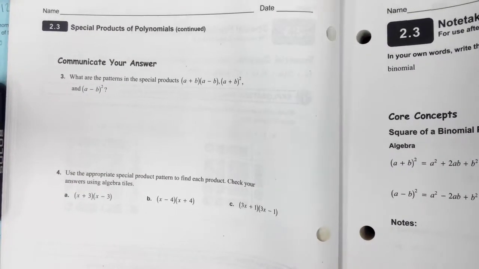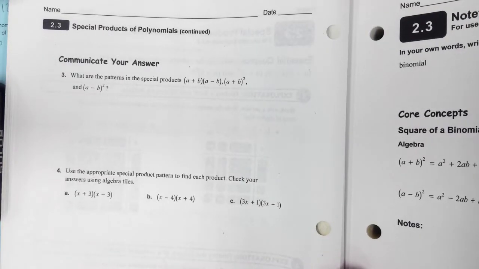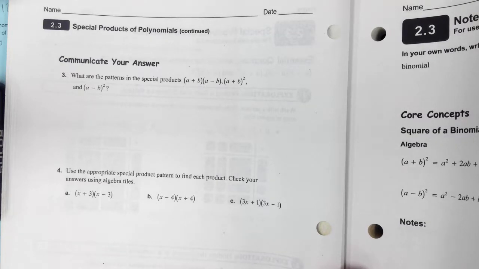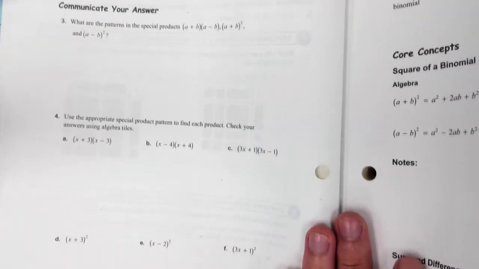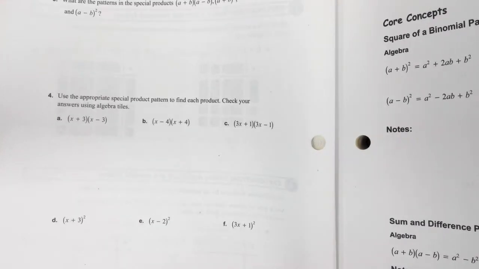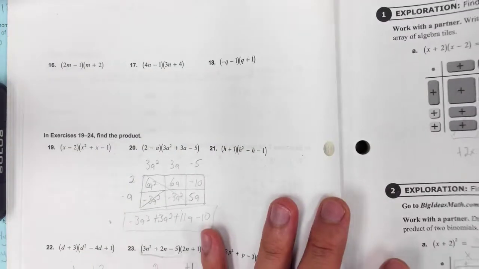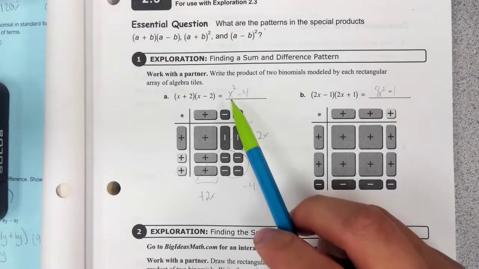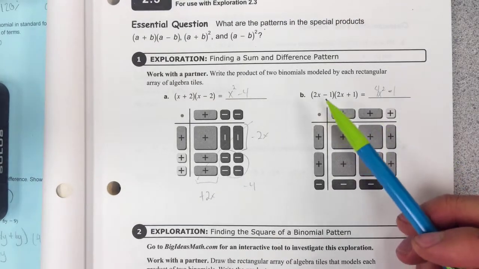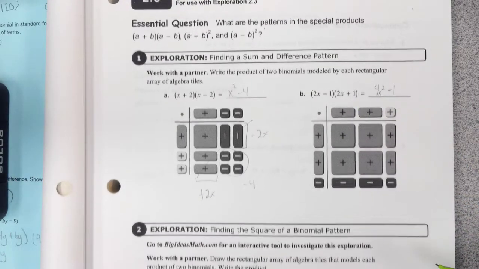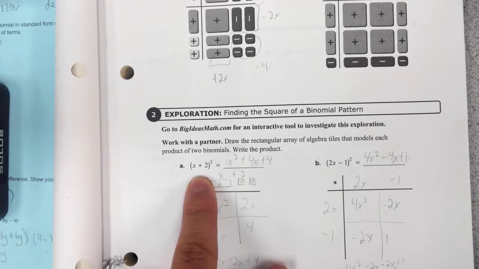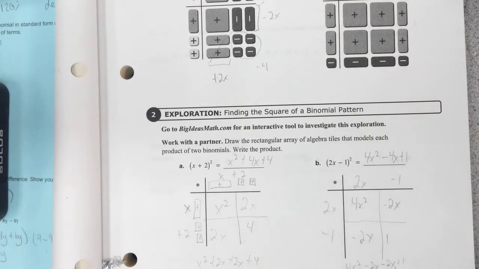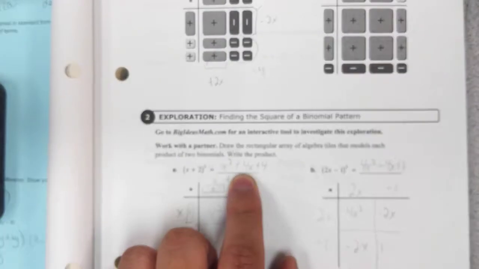What are the patterns in the special products a plus b times a minus b, a plus b squared, and a minus b squared? This is just patterns. So if you get it, or if you don't get it, we could go back and take a look at it. So here I had the plus and minus, but then I only end up with 2 terms. Same here, a minus and a plus, that was also 2 terms. But when I had a plus squared, that was 3 terms, and if I had a minus squared, that was also 3 terms.